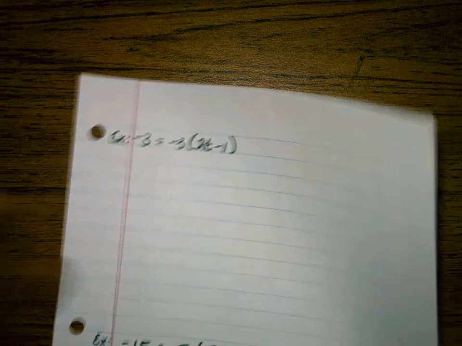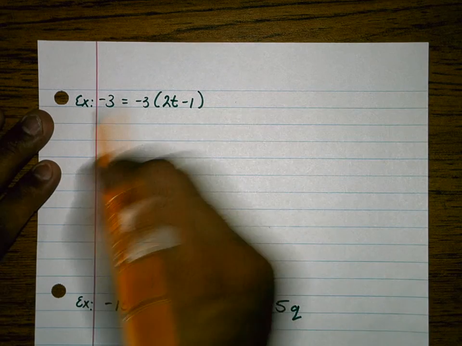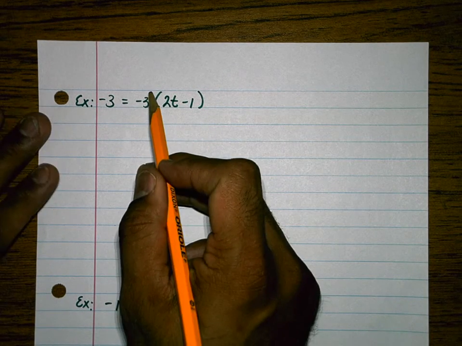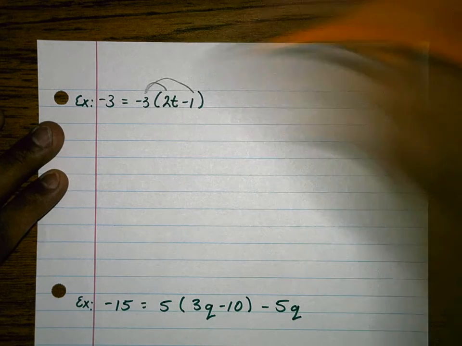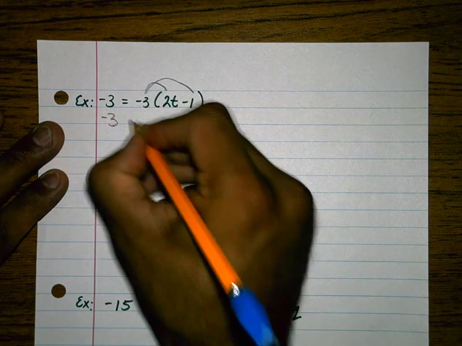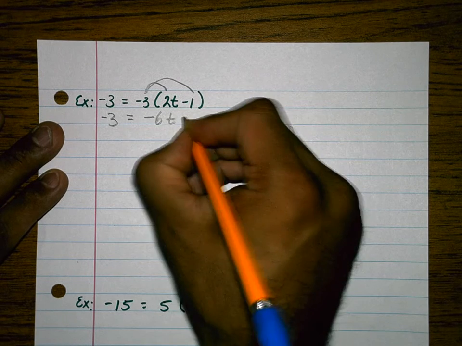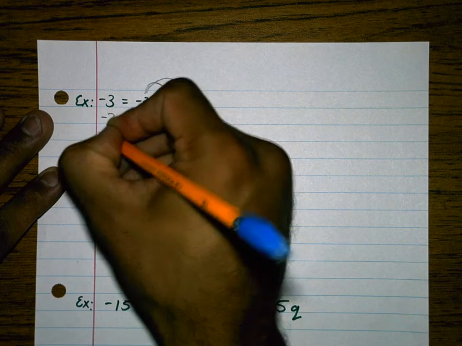We got a couple more here. Looking at this next example, same kind of thing. I look to see if I can simplify. In this case, I can use the distribution property again here, so I'm going to go ahead and distribute. So I get negative 3 equals, now this is a negative, so I get negative 6t plus 3. Okay. Subtract the 3 to both sides.